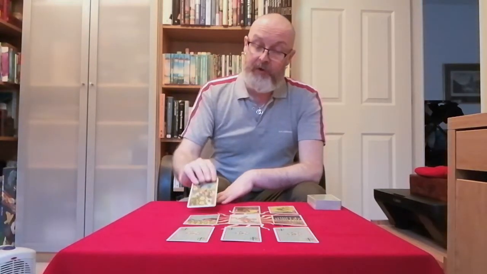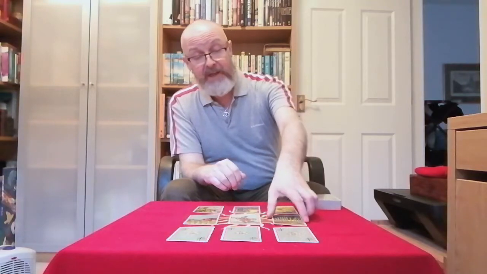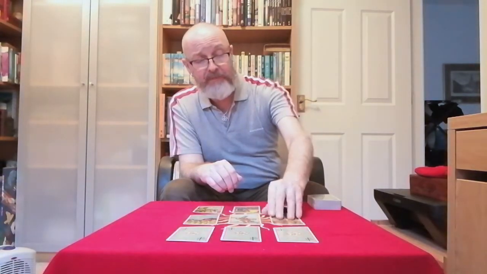So let's have a look at these 6 cards now. This row of 3 is now making a lot more 3-dimensional sense. We have an ending, but an ending where there isn't really any resolution and nobody's actually feeling the benefits of being able to move on or break away from each other.